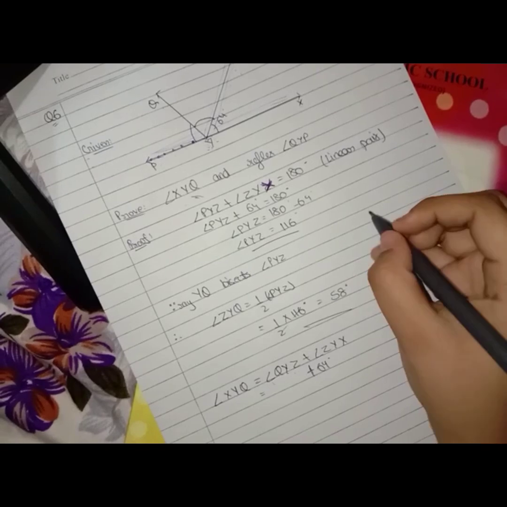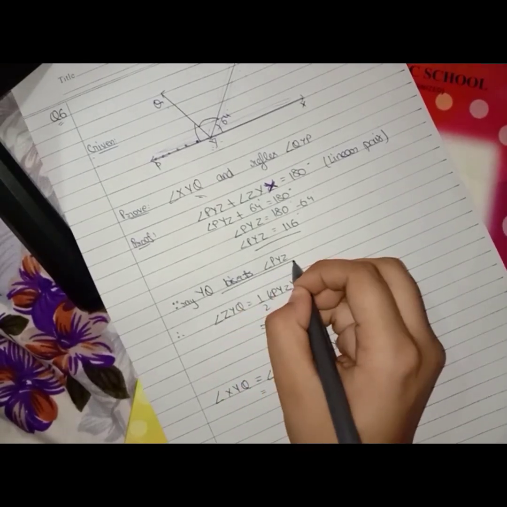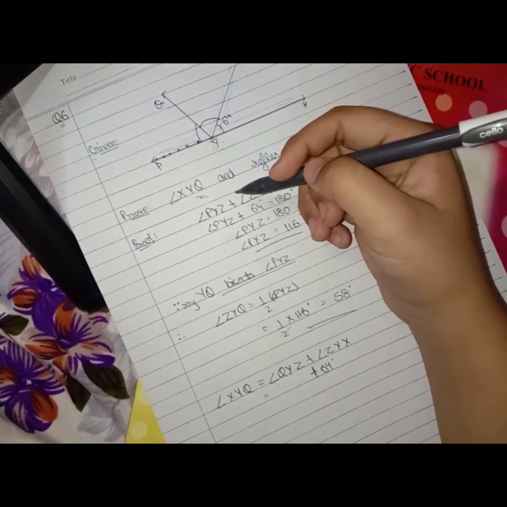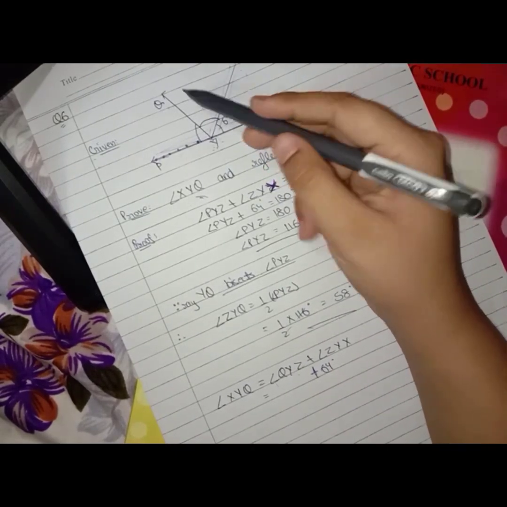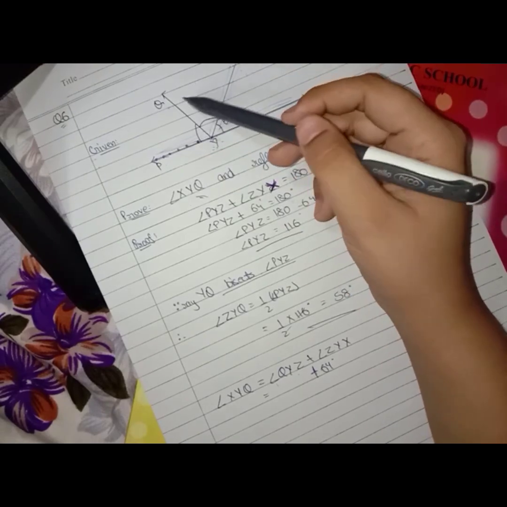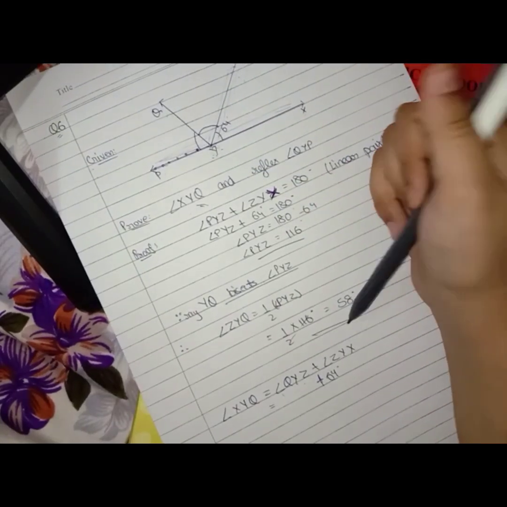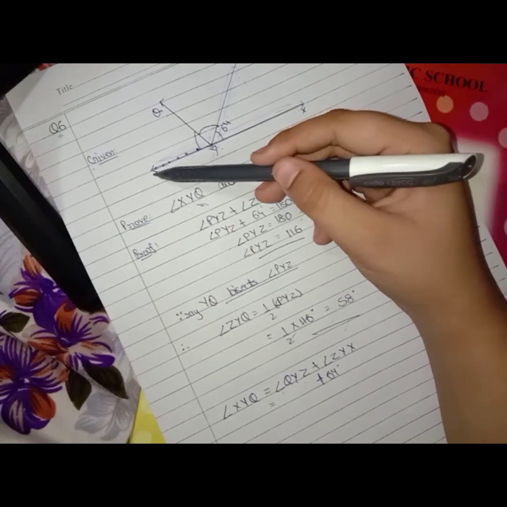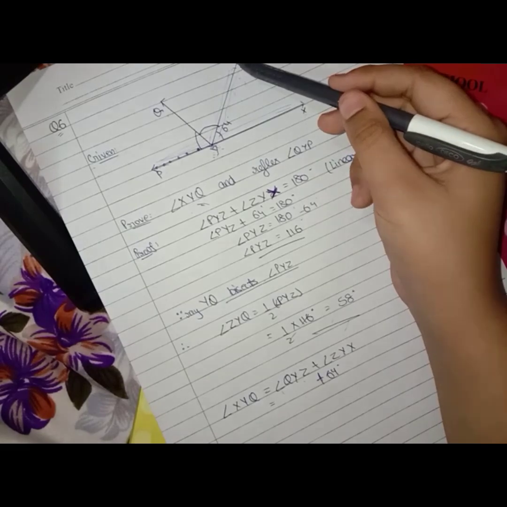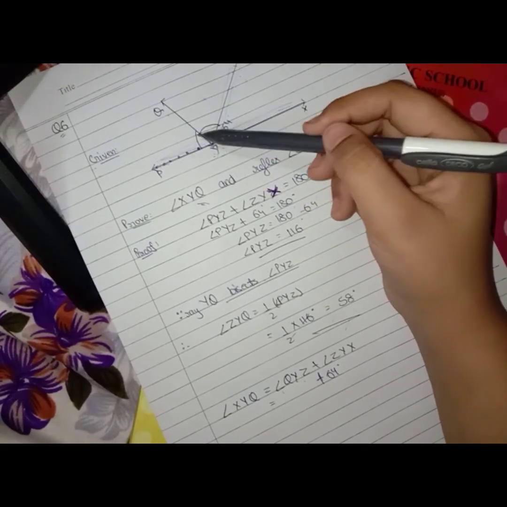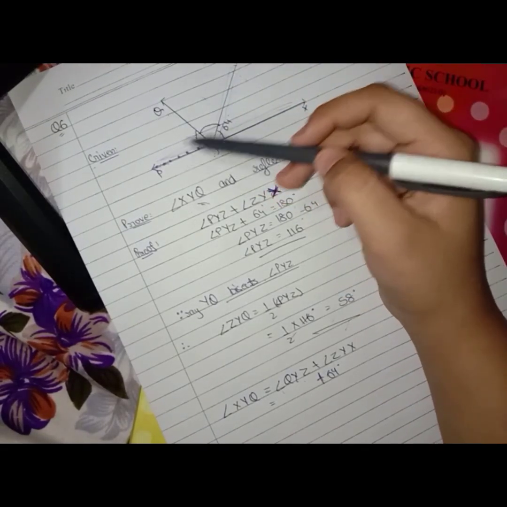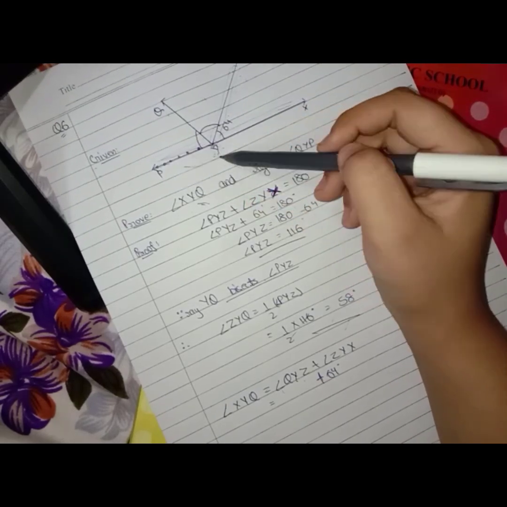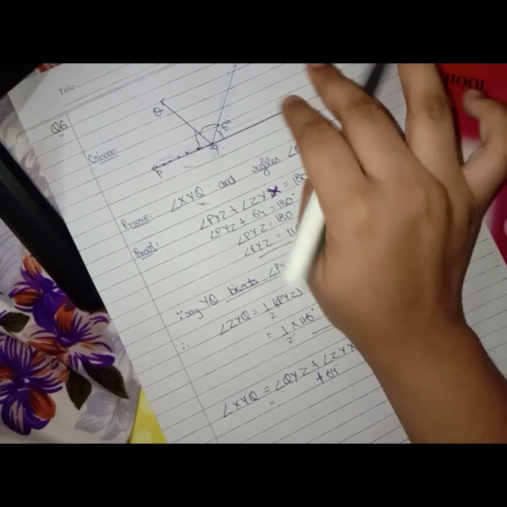Since ray YQ bisects PYZ, QYZ is also 58 degrees, because YQ bisects the whole angle PYZ into angle PYQ and angle QYZ.